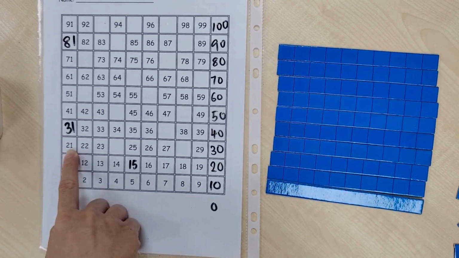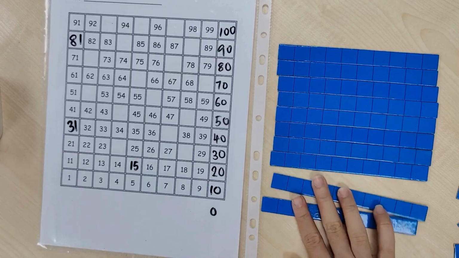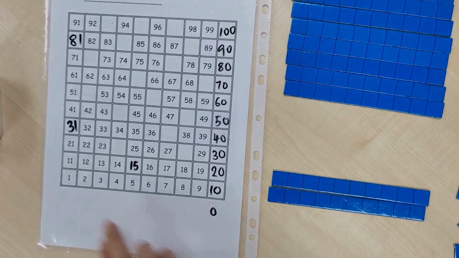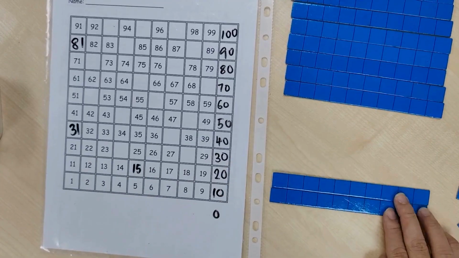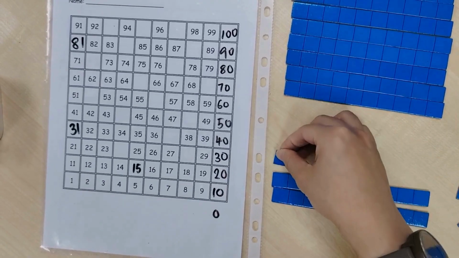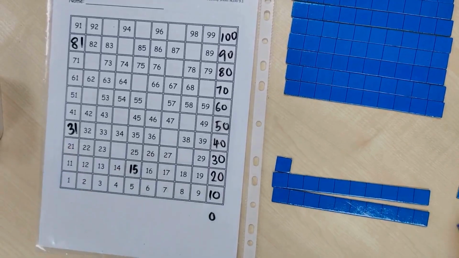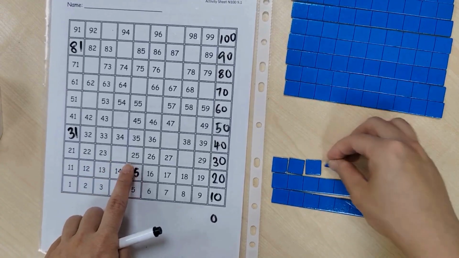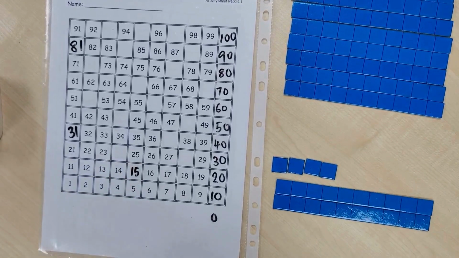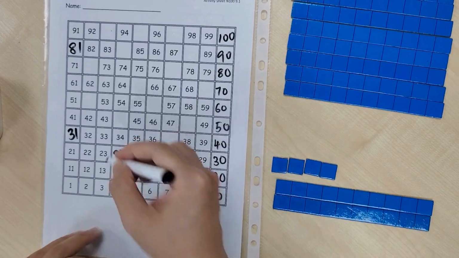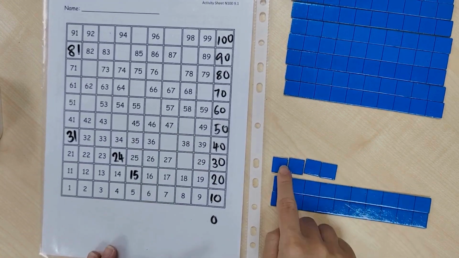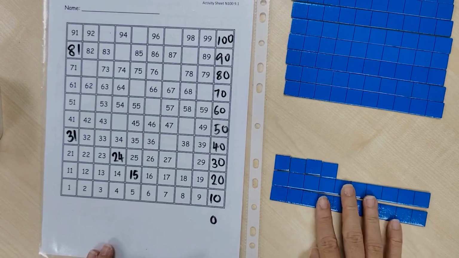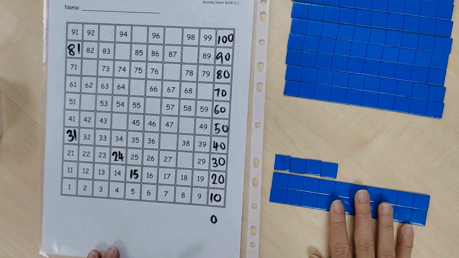Let's take a look at the row 20. I have 20. And what do I have here? 20, 21, 22, 23, 24. So, I'm counting in ones here. So, are you confident of counting in tens and ones?